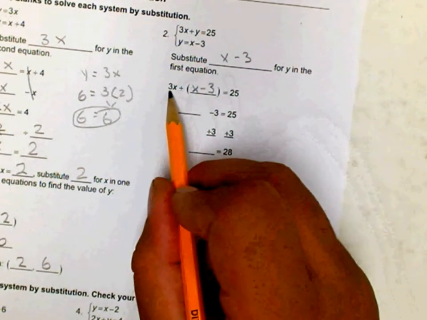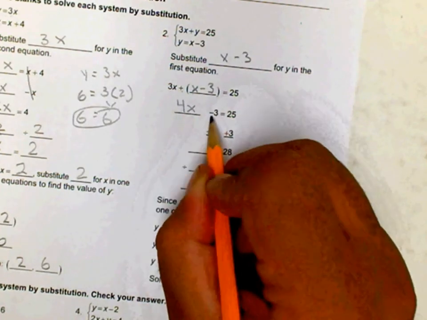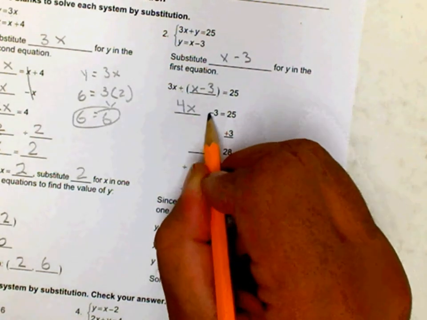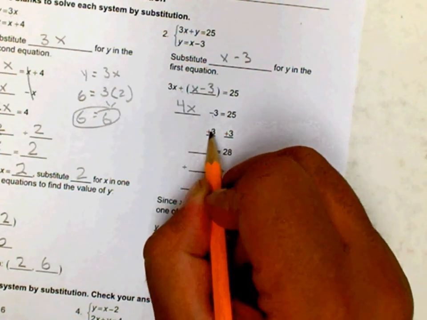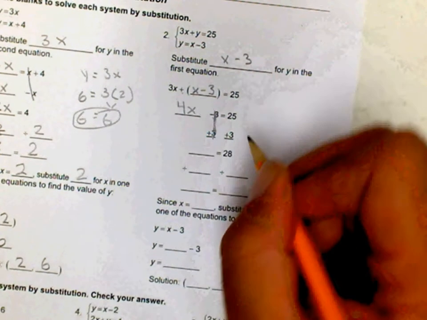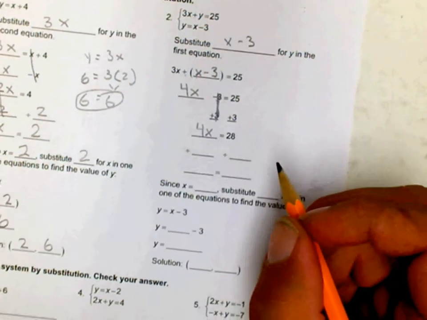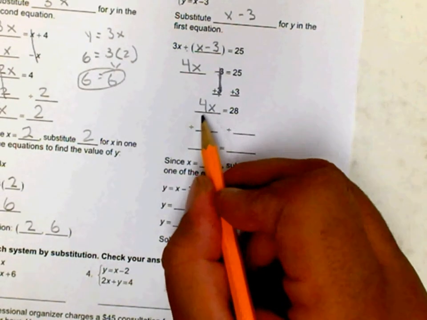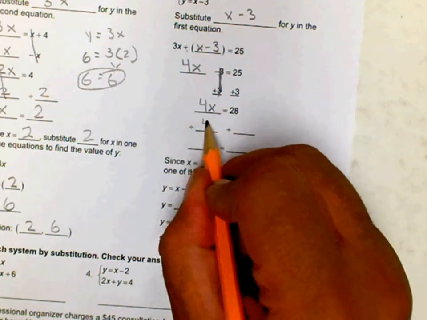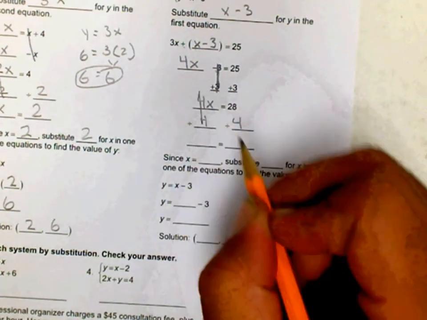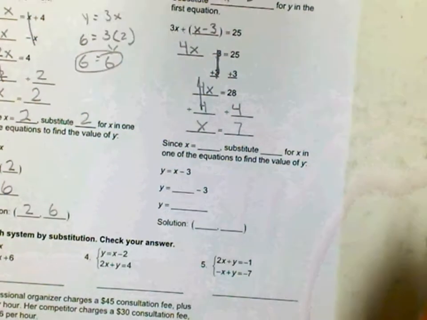Okay? So now I'm going to combine my like terms. 3x plus x gives me 4x minus 3 equals 25. Now I want to get this x by itself. I'm first going to remove this 3. It's subtracting, so I'm going to add. So this cancels out. It gives me 28 on the other side, so I'm just going to bring down my 4x. Now I still need x to be by itself, so I need to get rid of this 4. So I'm going to divide by 4 on both sides. Okay, that's just going to leave me with x equals 7.